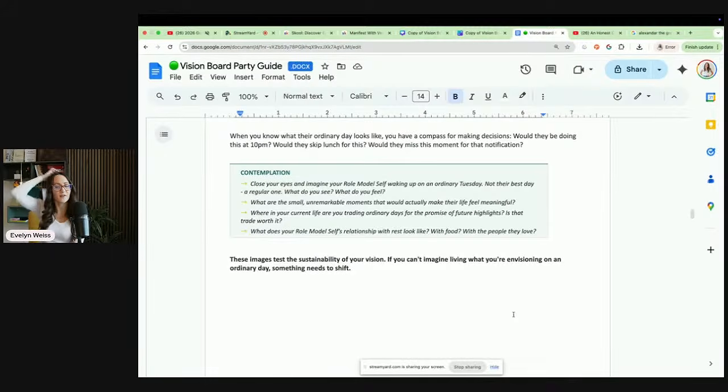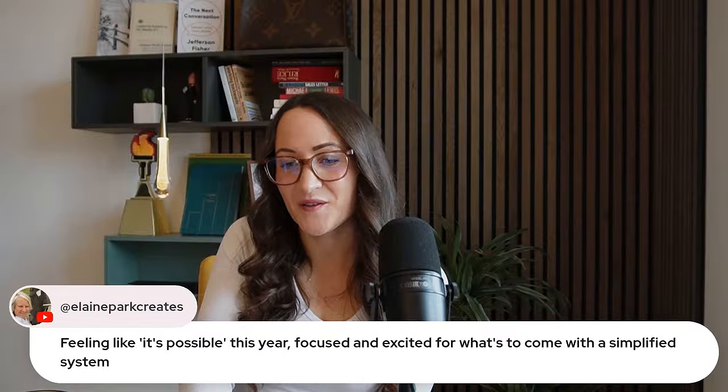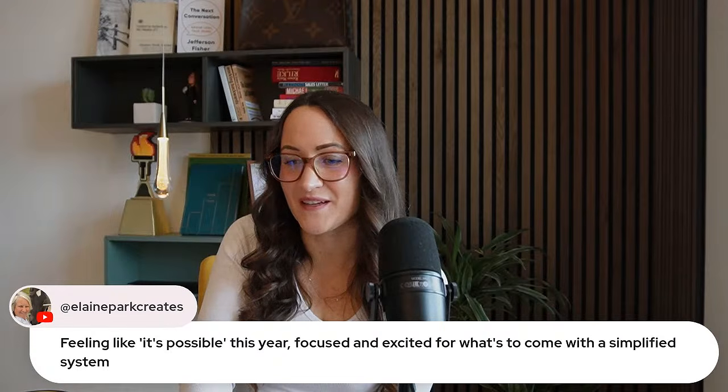And then just take on your thinking cap, what does your role model self's relationship with rest look like? With food, with the people they love, with work, with consuming content, all kinds of things, right? So that's what we really want to have in mind, and that's what we want to measure our daily decisions against. Feeling like it's possible this year, focused and excited for what's to come with a simplified system. I love that.